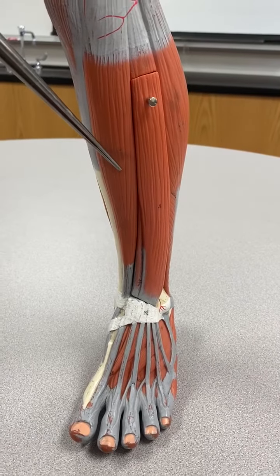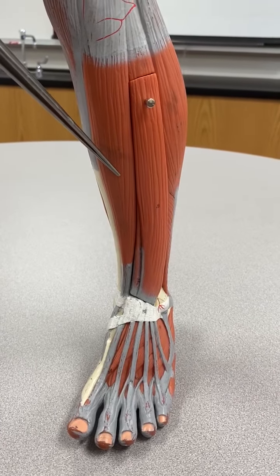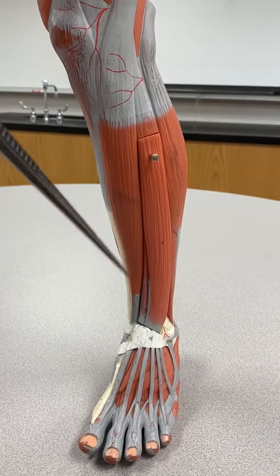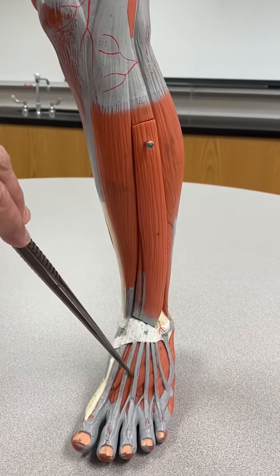In other words, as they walk, they have to raise the knee extraordinarily high in order to avoid tripping on their own toes because they can't elevate or dorsiflex the foot.